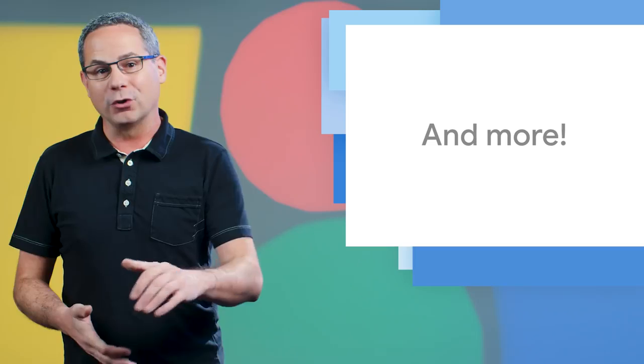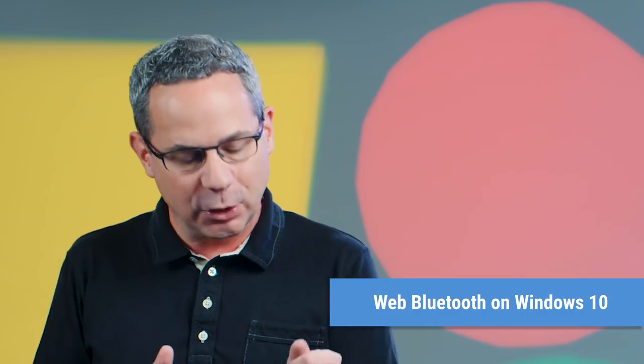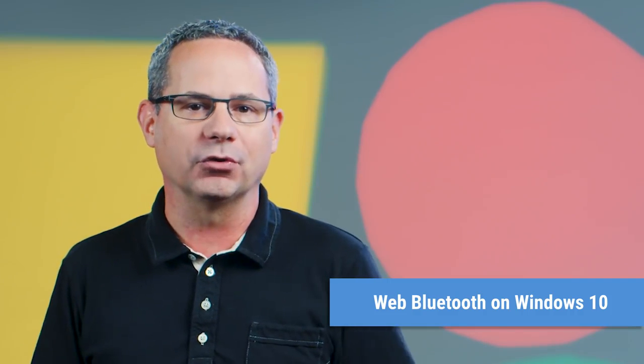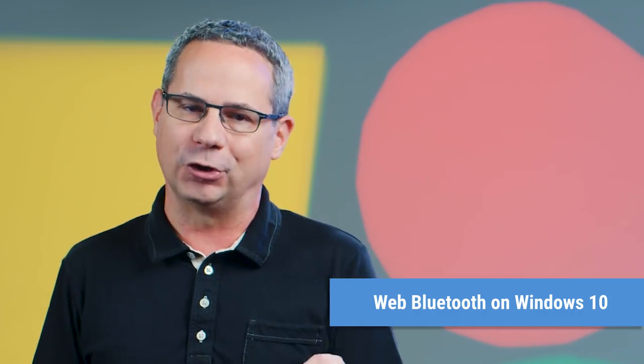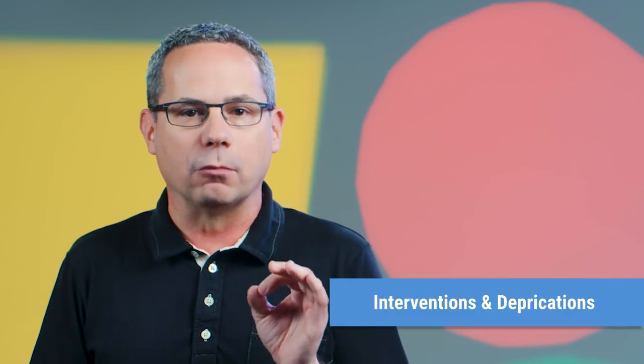These are just a few of the changes in Chrome 70 for developers. Of course, there's plenty more. Web Bluetooth is now available in Windows 10 and allows your site to communicate with nearby user-selected Bluetooth devices in a secure and privacy-preserving way. Chrome can now send intervention and deprecation messages to your servers using the Report to HTTP response header, or surface them in the Reporting Observer interface.